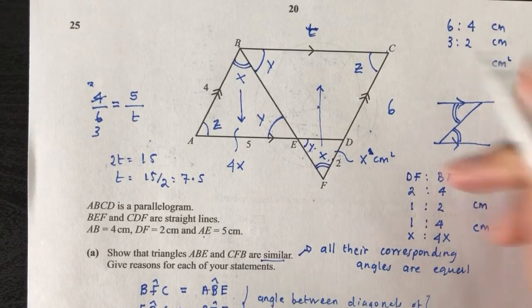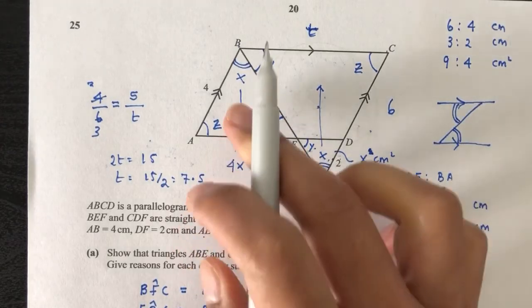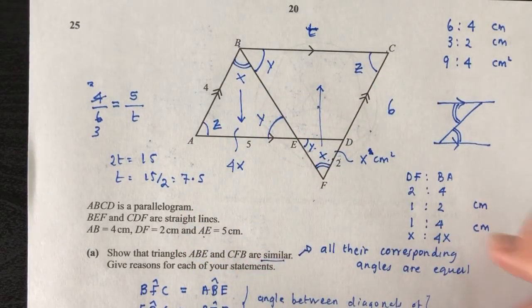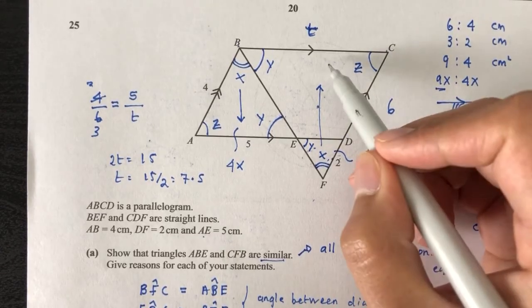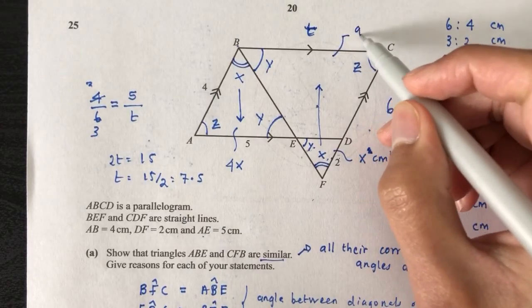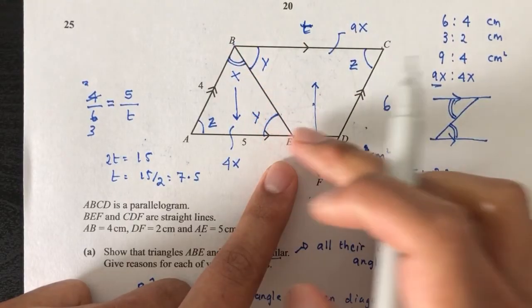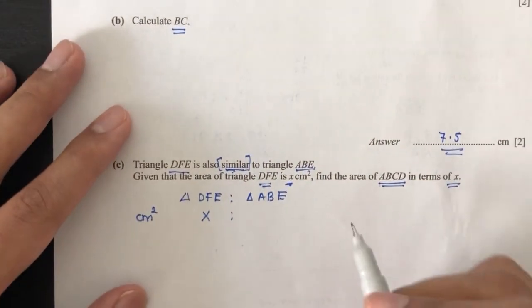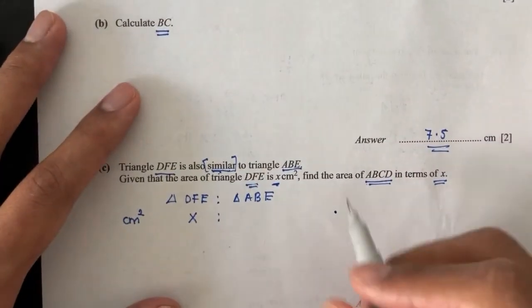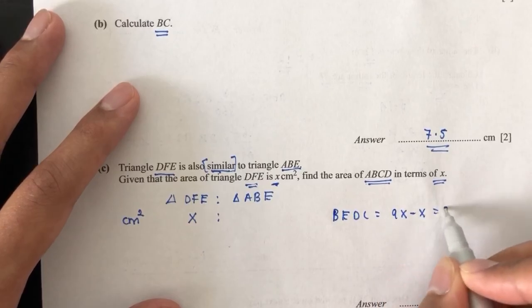That will become 4 and 9. So the ratio of area, this one is 4 and this one is 9. So if 4 represents X, 9 will represent 9X. That makes sense. So the area of this big triangle is 9X. So if you want to find the area of the shape BEDC, we have to take 9X minus X, which will be, let's write this down, the area of shape BEDC is 9X minus X, which is 8X.